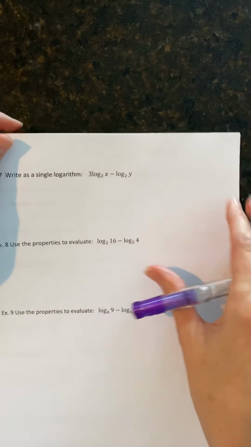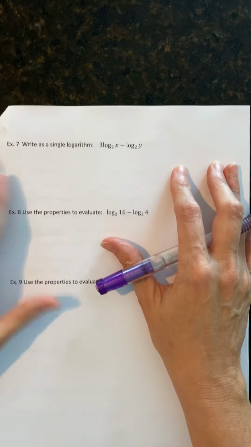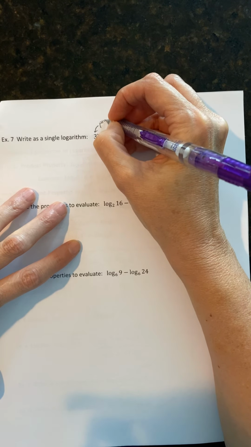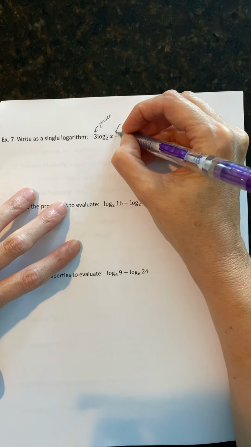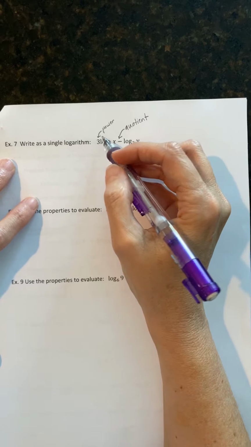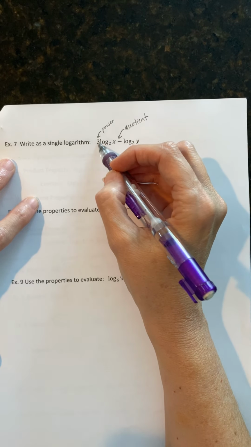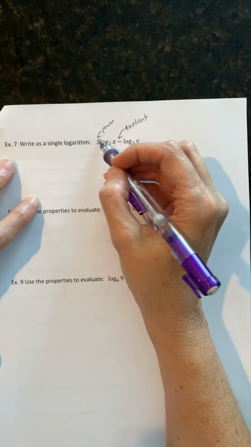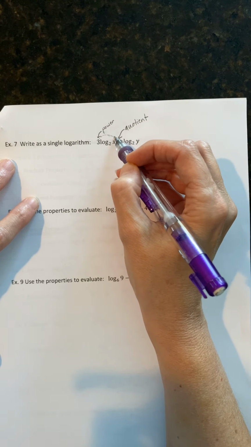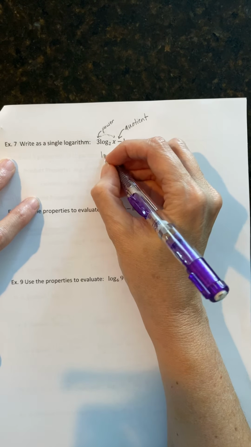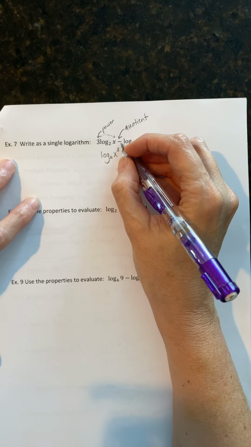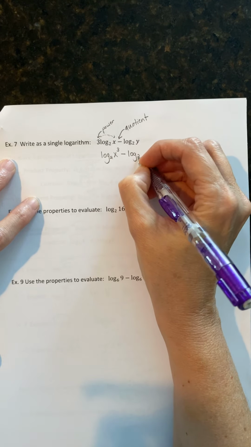Okay. On the back, we have two things happening. We have this number in the front, which means it's a power, and we have this subtraction, which means it's a quotient. So, you know how a power we bring to the front? Well, we're just going to put it back. So we're going to take that number 3 from the front and we're going to put it back on the x. So it's log base 2 of x to the 3rd minus log base 2 of y.